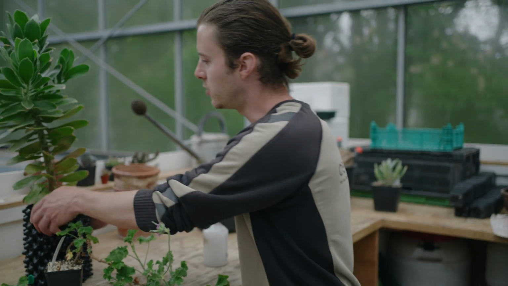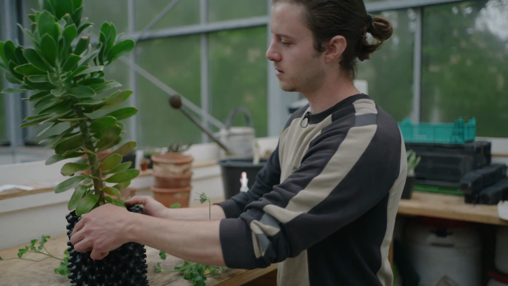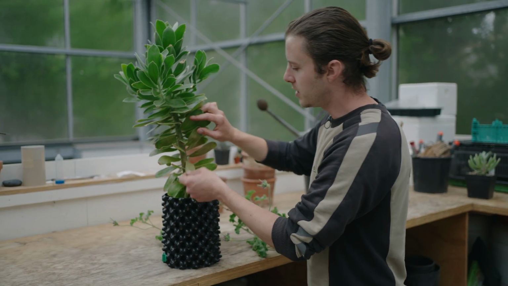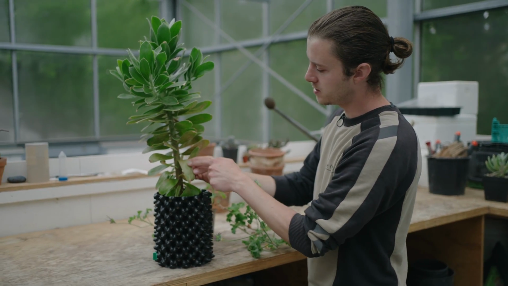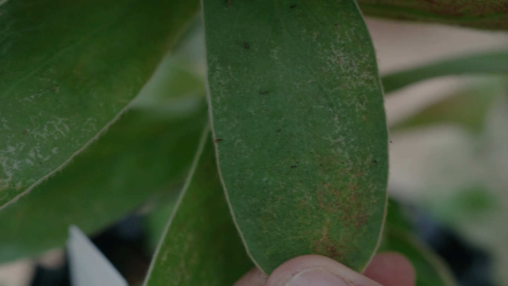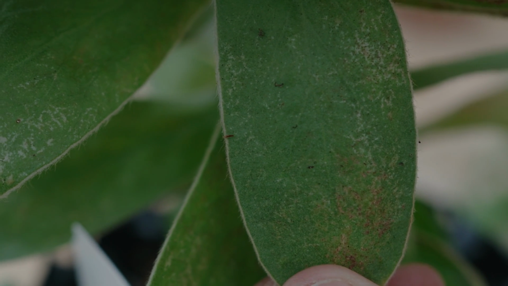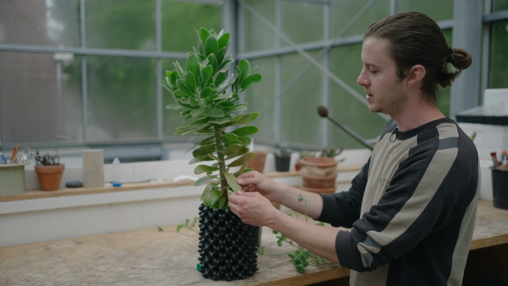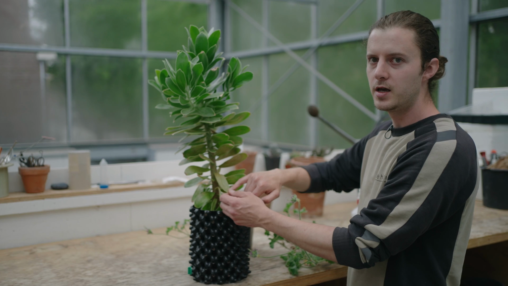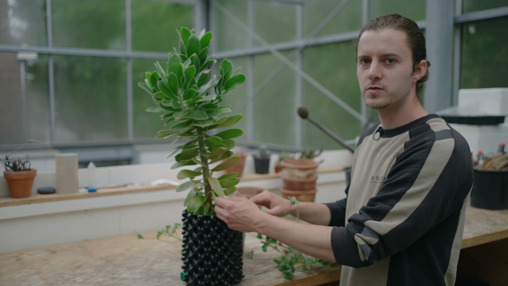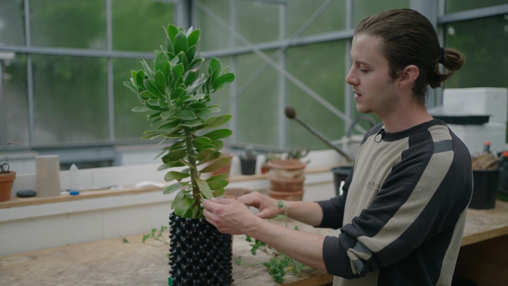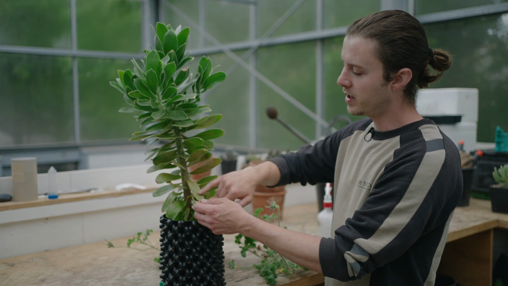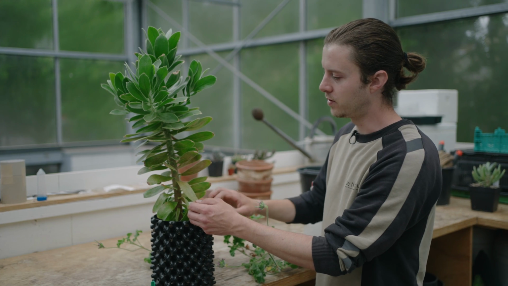So here is an example of another problem. These are thrips. And the damage of thrips looks like this mottling on the leaf. This is caused because the thrips scrapes open the surface of the leaf and sucks out the leaf juices, and it creates this mottling. Another pest I forgot to mention was spider mites. Very small mites that are very difficult to catch early, and they create quite similar problems on the plant.